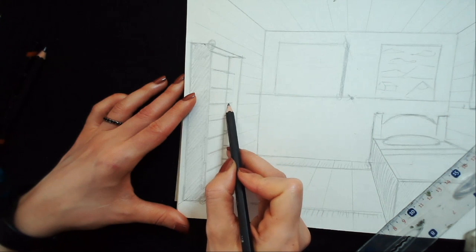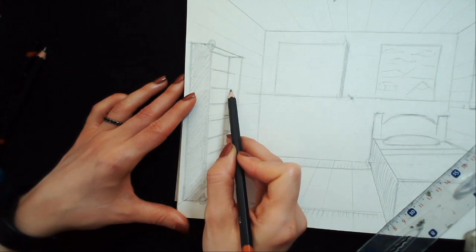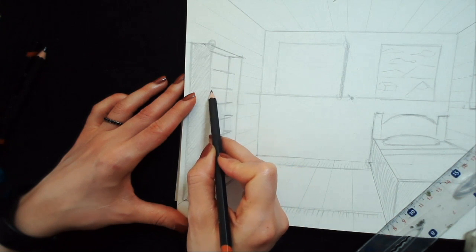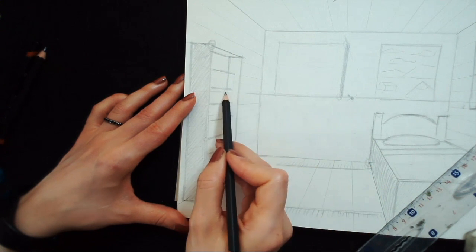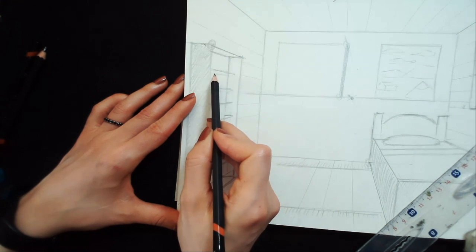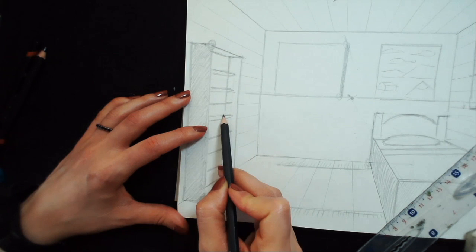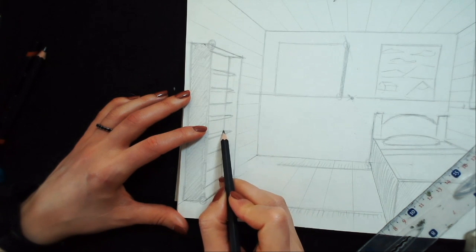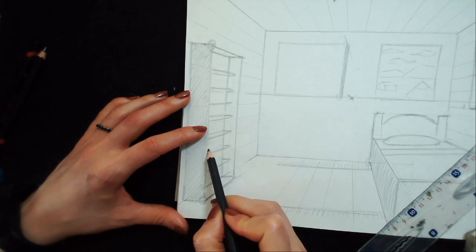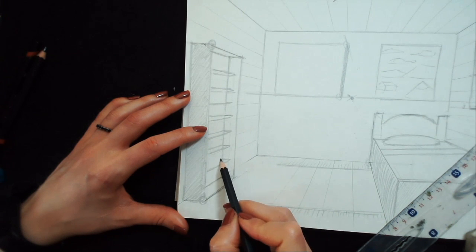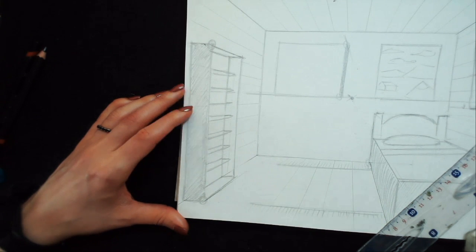And in these, because they are at your eye level, you wouldn't really see the upper plane, you would see the lower plane, right? But in these, you need a horizontal, then a converging line. Horizontal, converging line, horizontal, converging line.